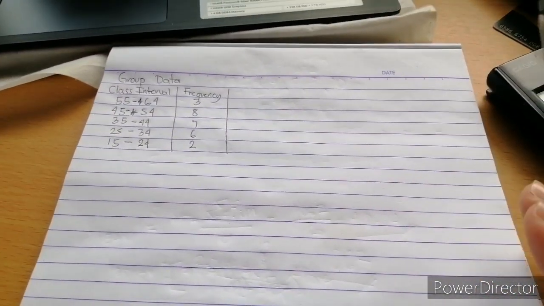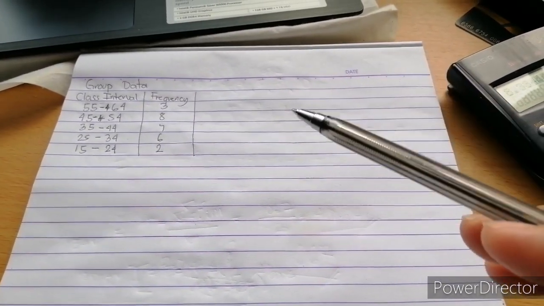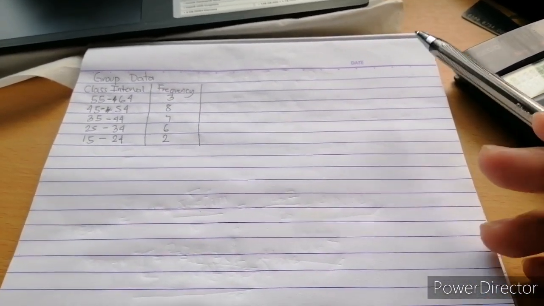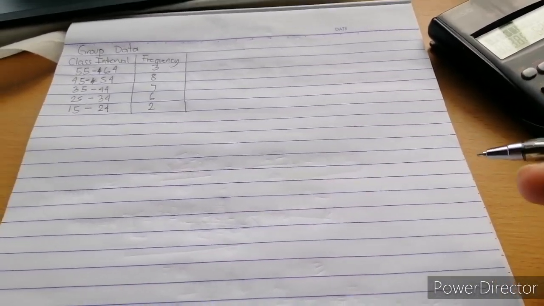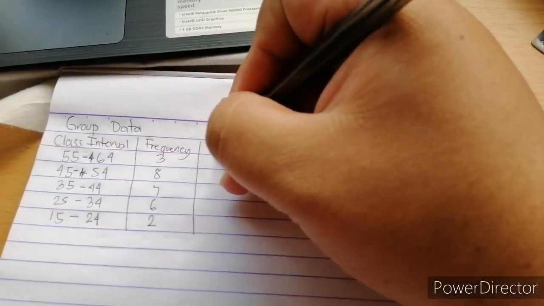In order for us to get the mean, median, and mode, we first have to add another column here, which is the midpoint.